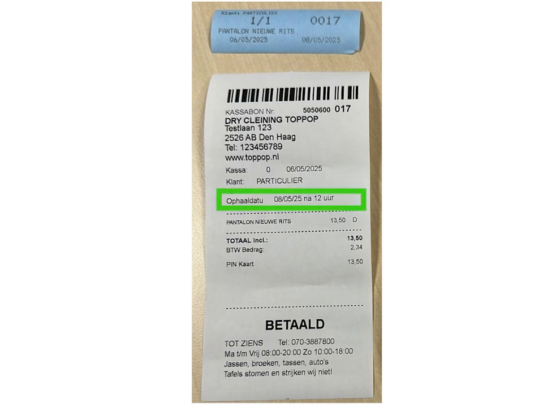At the center you see the pickup date. At the bottom, you can see whether the order was paid or not. The small blue slip at the top is for you. You attach this to the clothing.